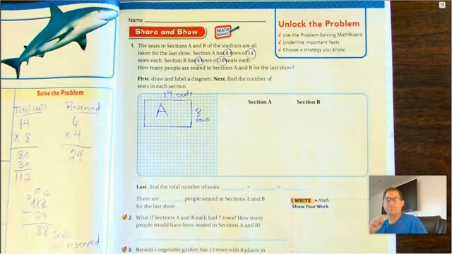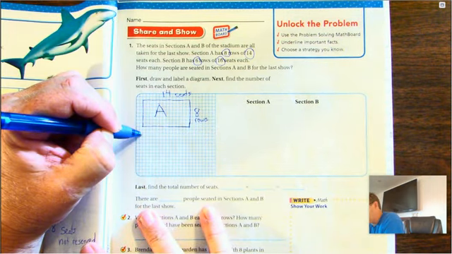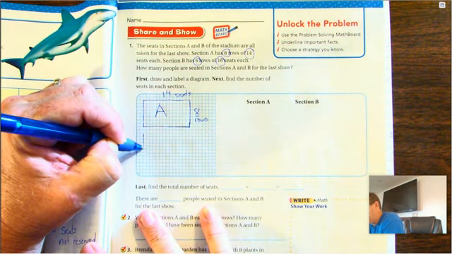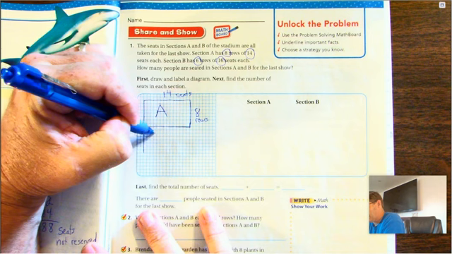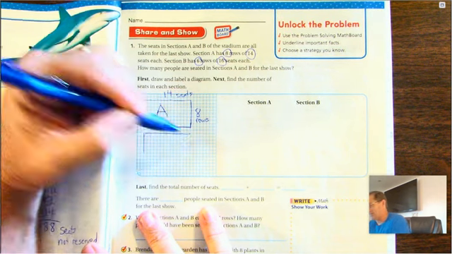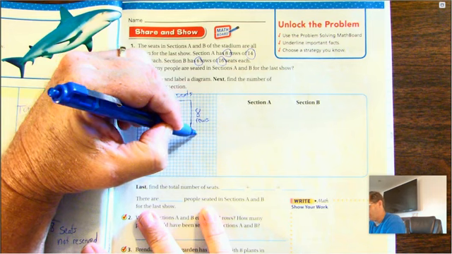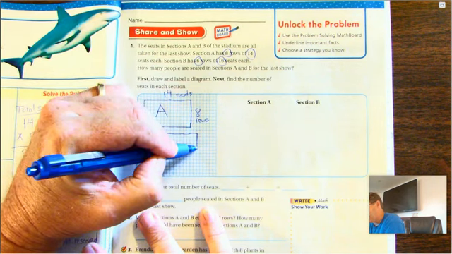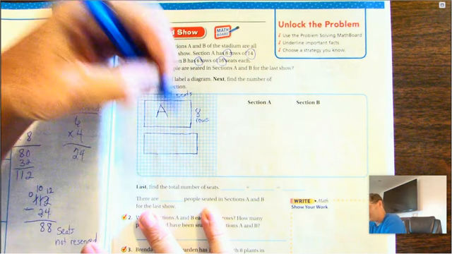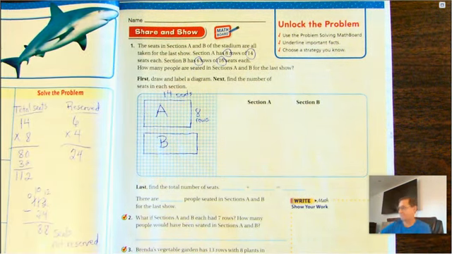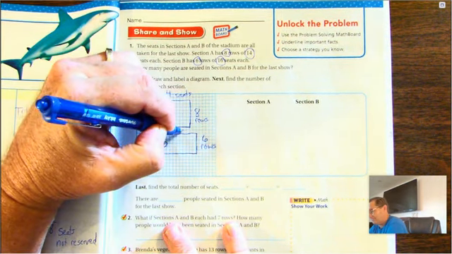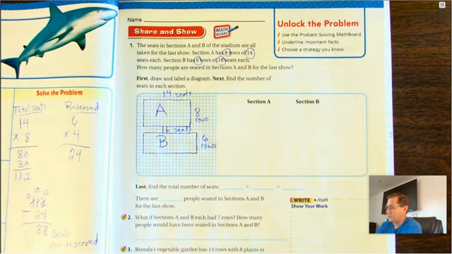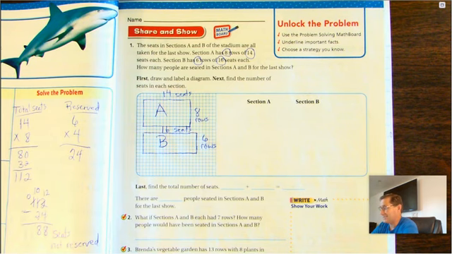And in section B, we have 6 rows. So 1, 2, 3, 4, 5, 6 rows. And in each row, we have 16 seats. Well, we know that that was 14, so we just need to go 2 more. So that's my section B. And here we have 6 rows of 16 seats. All right. So first, draw and label a diagram. And next, find the number of seats in each section.